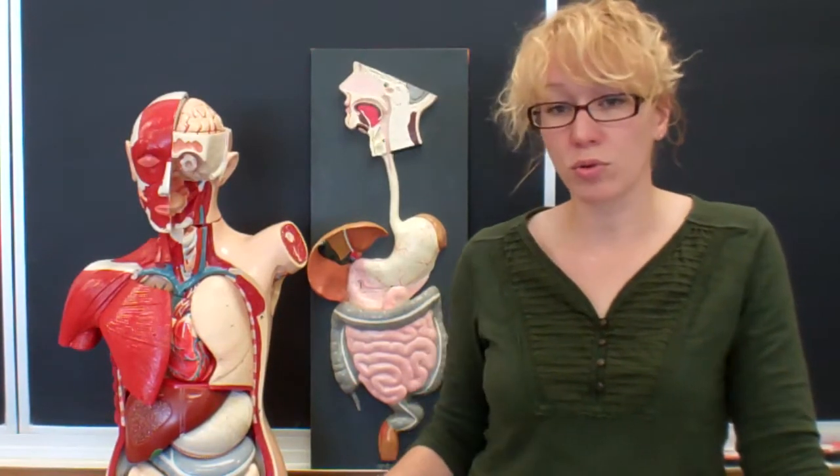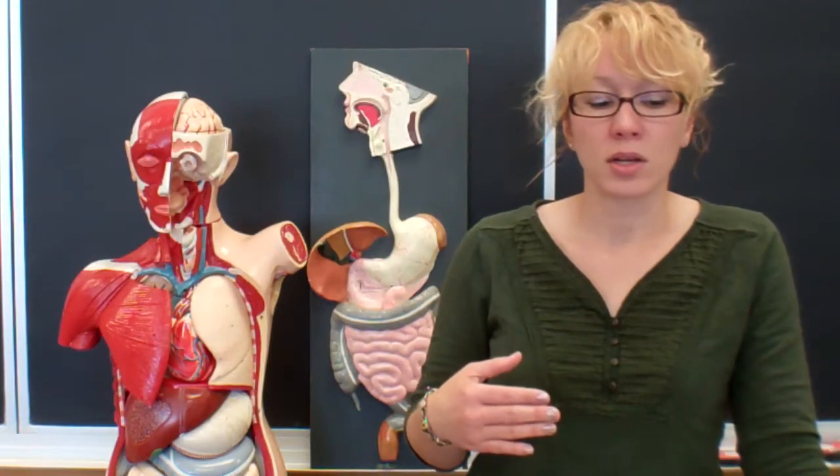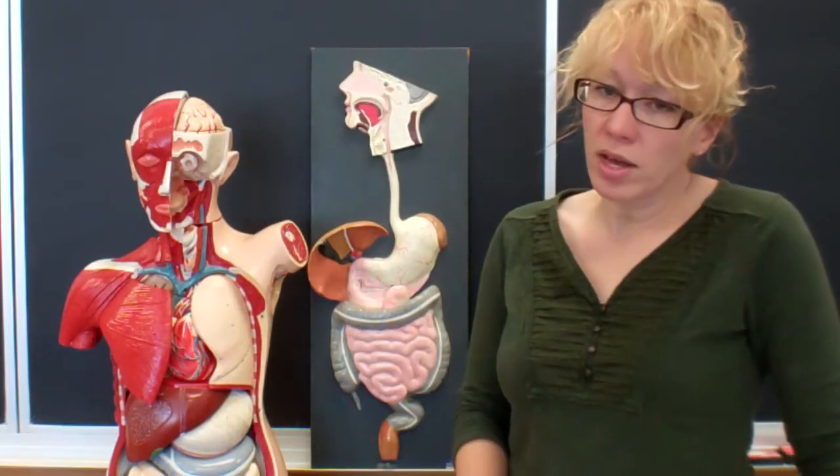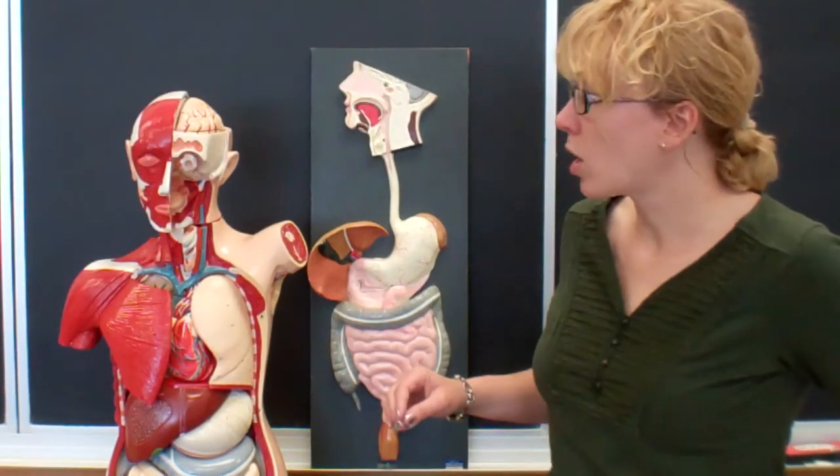So if we think of the digestive system as a tube, starting at the mouth and ending at the anus, it's really just a giant tube through the whole body, and as the food is moving along, it might get taken in by the body, or it might not. It depends on what those materials are. And so the other thing that we want to consider is what happens along the way.